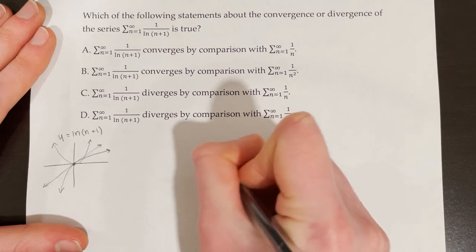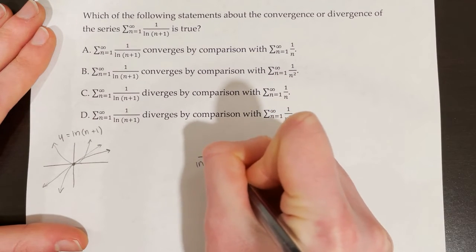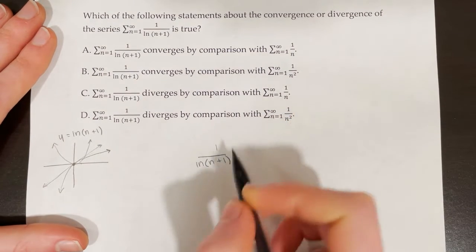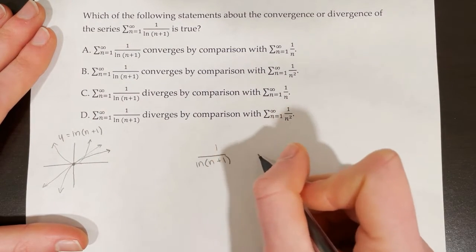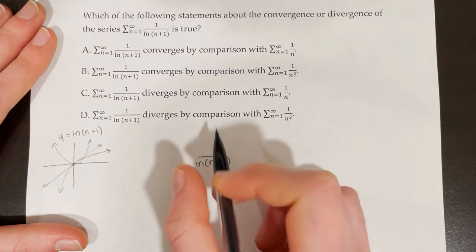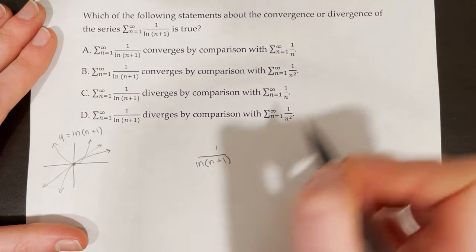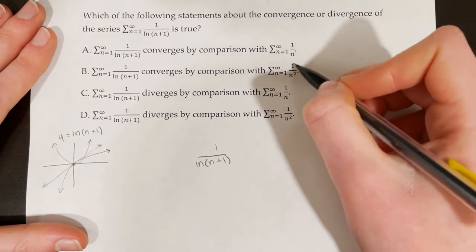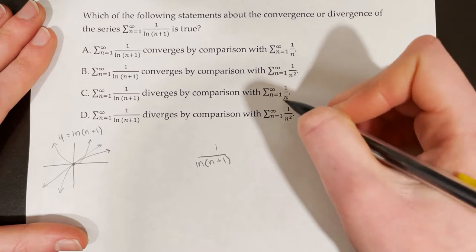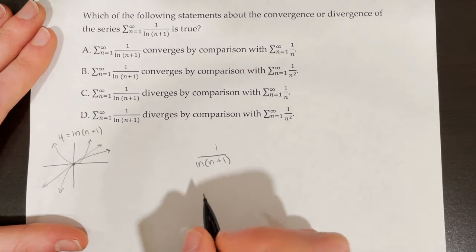Well, if we have 1 over the natural log of n plus 1, we're trying to set up some kind of inequality where this is less than or equal to something else, or maybe where something else is less than or equal to this. And we know what those somethings are going to be. It's going to be 1 over n or 1 over n squared. I'm going to test 1 over n first.